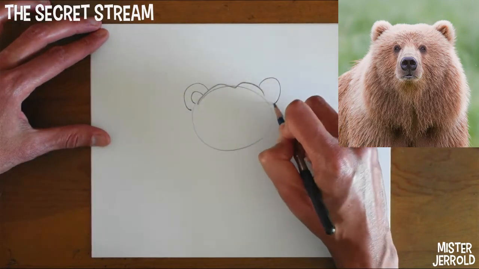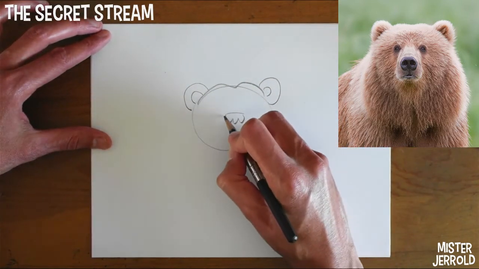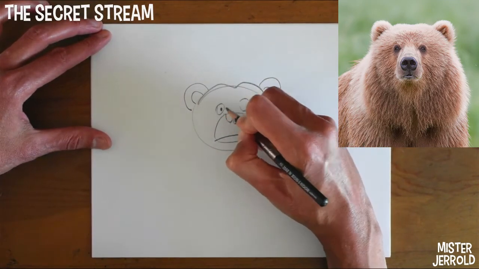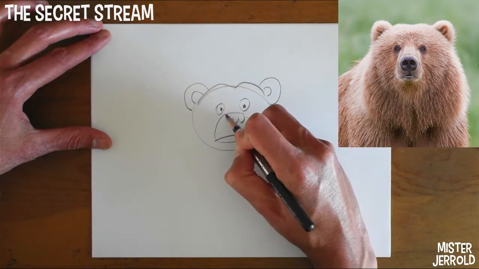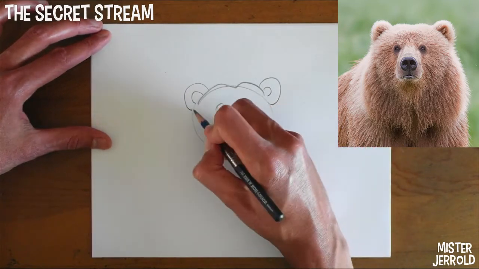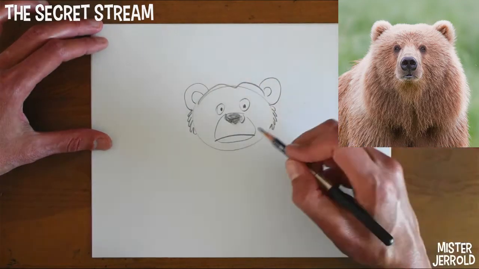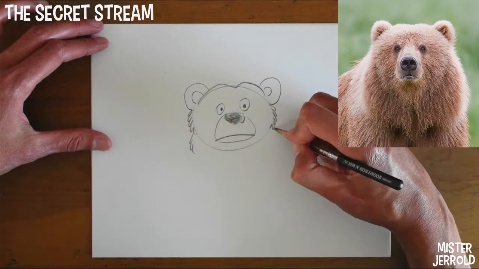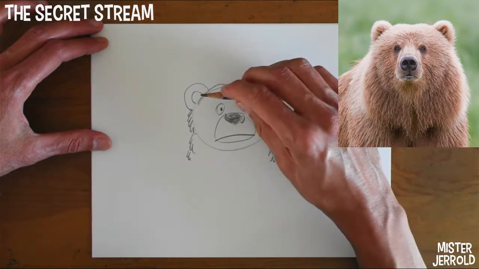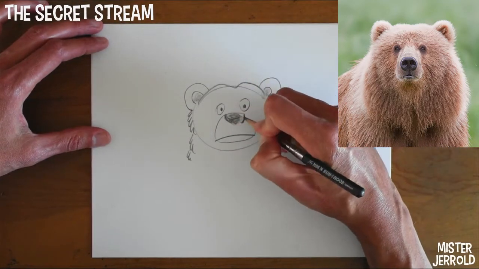They always have very big round ears and large snouts. And when you're drawing a bear, it's always a good idea to go fuzzy. The fuzzier, the better.